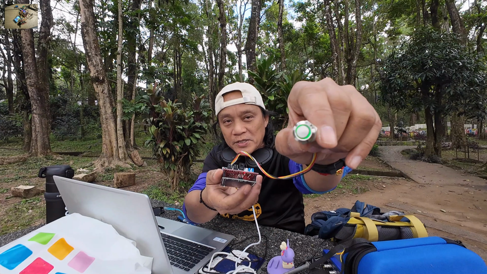Let me focus it. And there you go, flashing very fast. That is a small change in the program to change the flash rate of the built-in LED. And that's how you basically do the programming, by changing the time to make it shorter or longer.